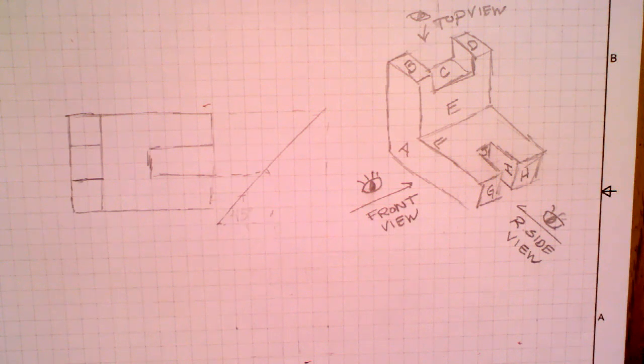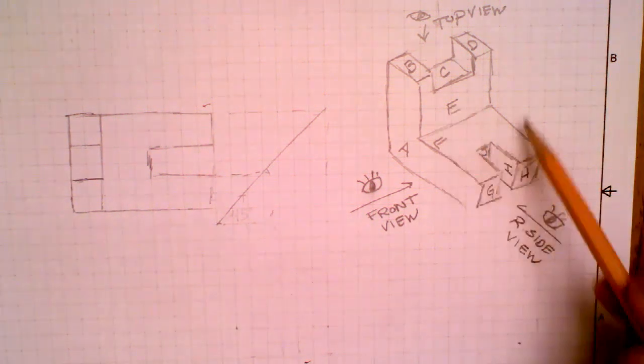What you see pictured here right now is a rough sketch I drew of an isometric of a part that we've done up until this point. We've done it at least 2 times. And so now what we want to do is convey this information in a manner that we can send into a manufacturing situation and have the manufacturer create this part for us. But we can't just give him the isometric that's featured here.